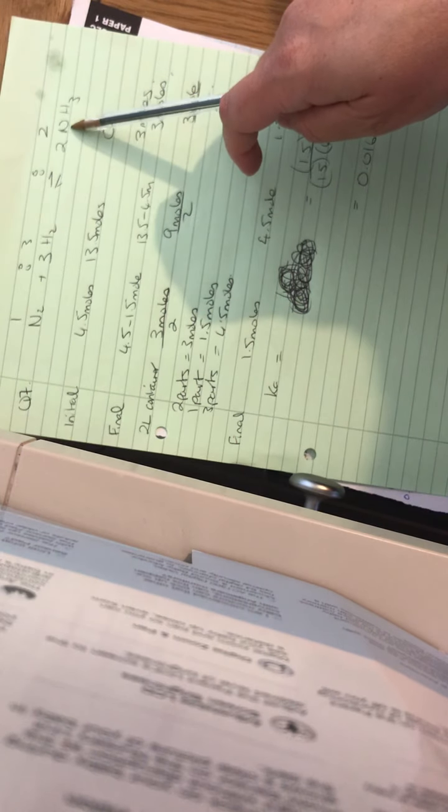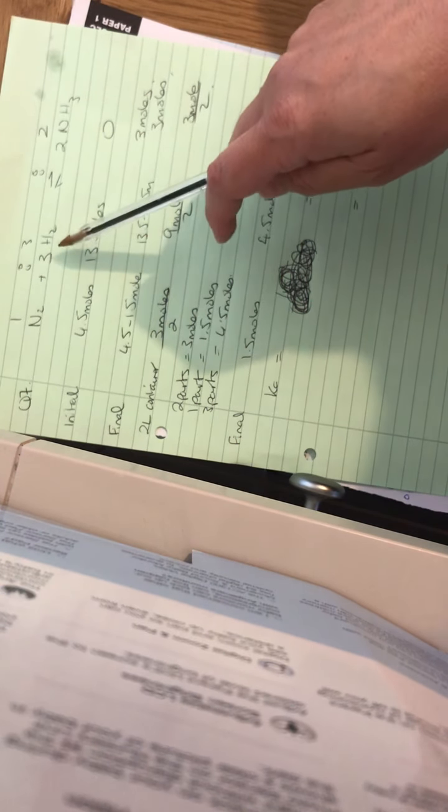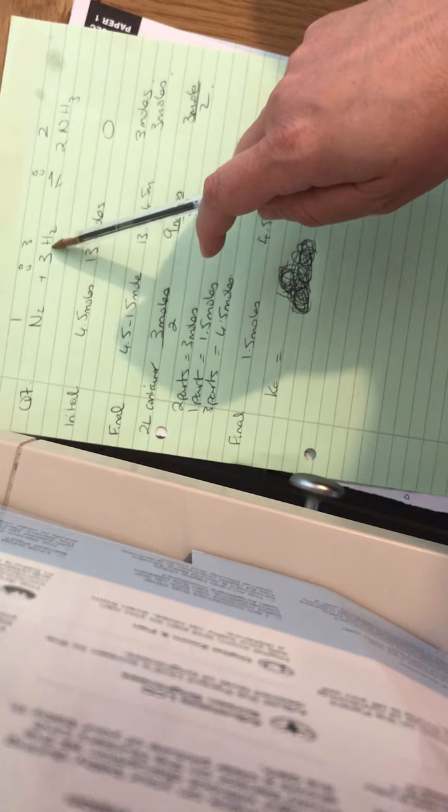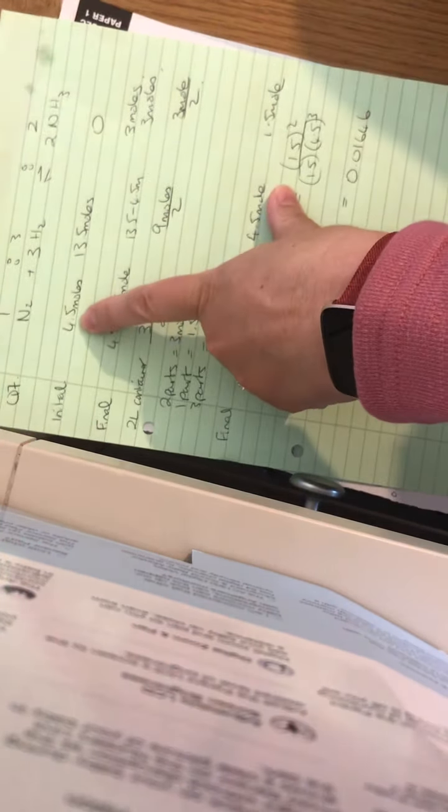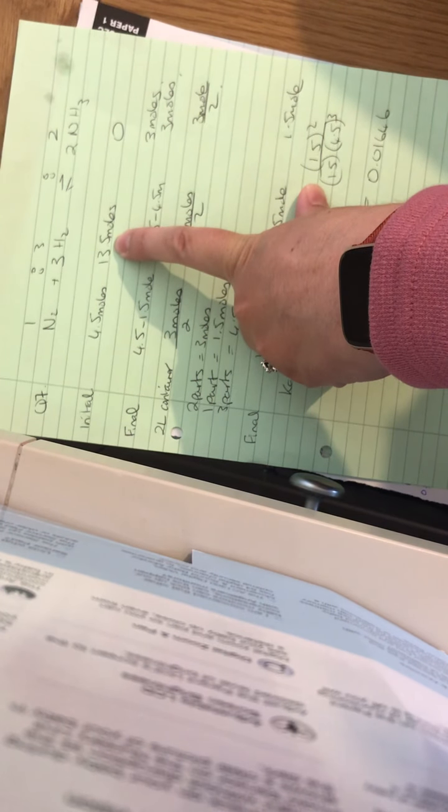So on the top of the line it'll be NH3 squared divided by N2 and H2 cubed. But they'll be in square brackets. But I assume it was the calculation that was the issue. So here's the calculation. Okay, so it tells me initially I have 4.5 moles of this, 13.5 moles of this.